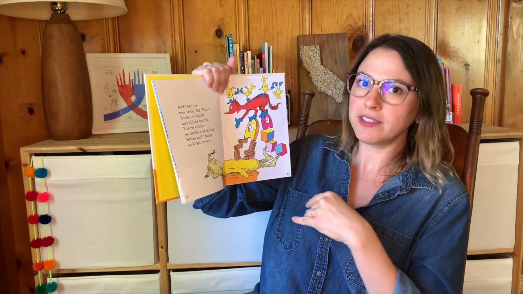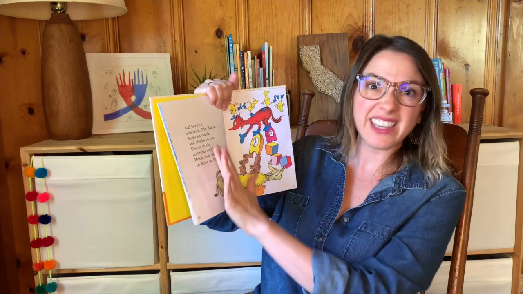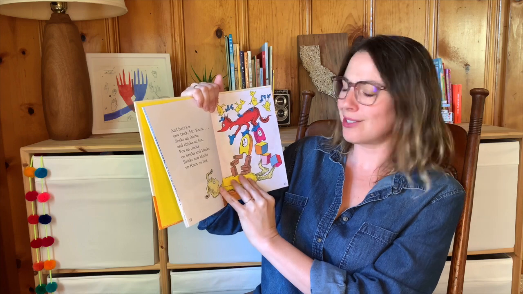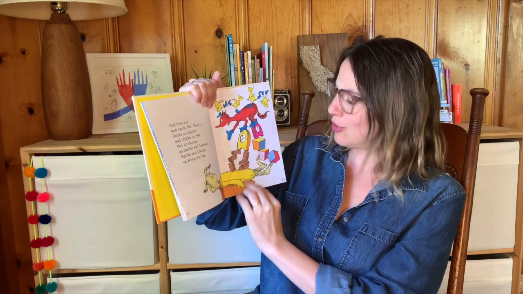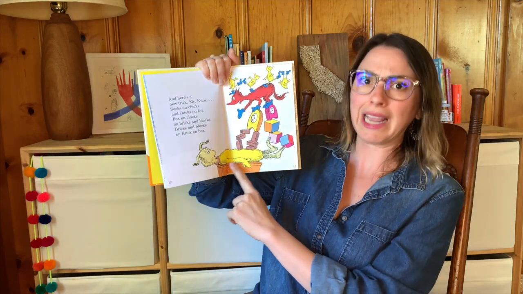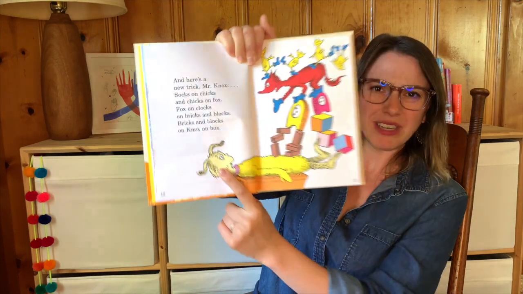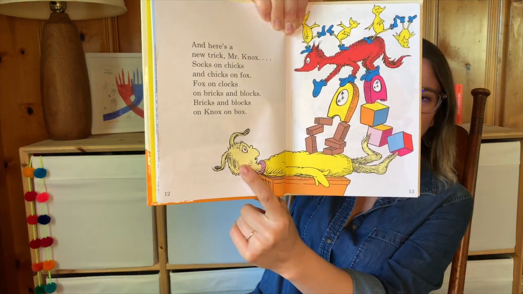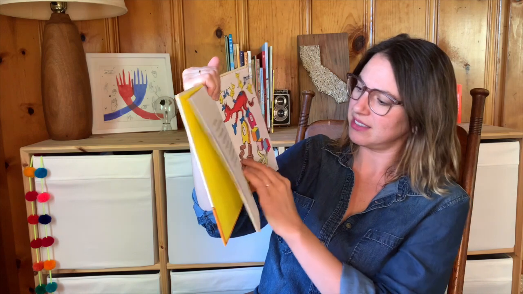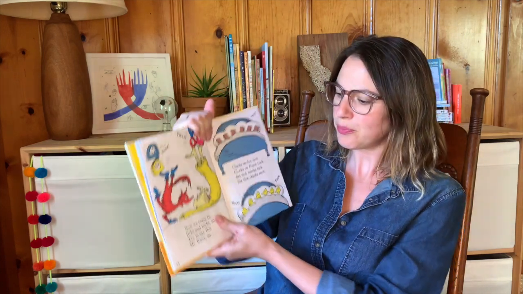Whew. So this Fox, you can hear him. This is his voice right now. And he is just like Mr. Rhyming Dude. And you can see poor Mr. Knox doesn't look like he's super into this, does he? He's kind of like, what's going on here? This is a little out of my comfort zone.